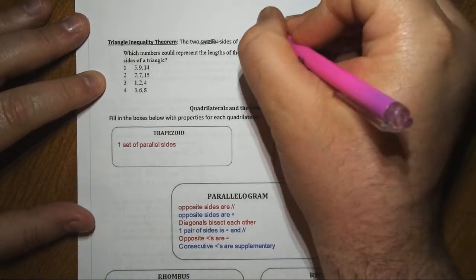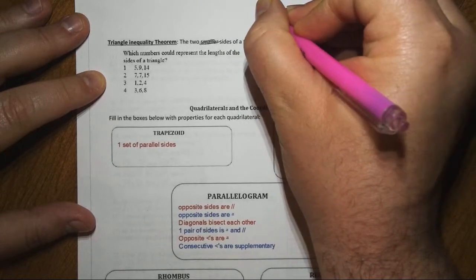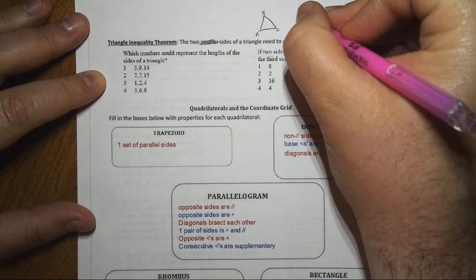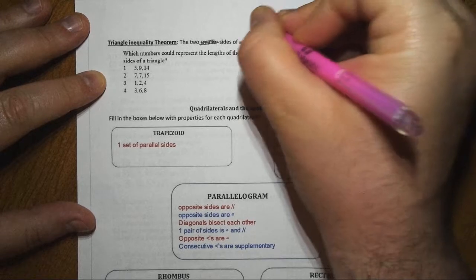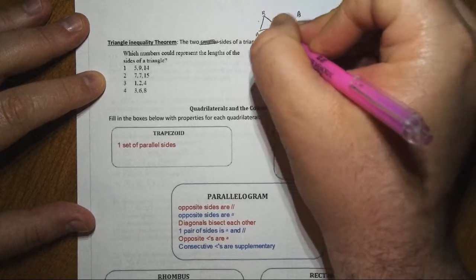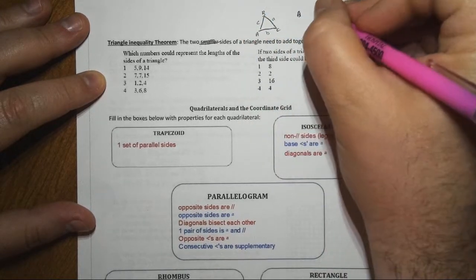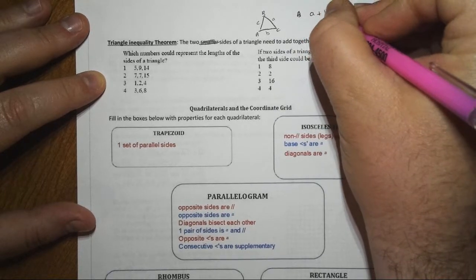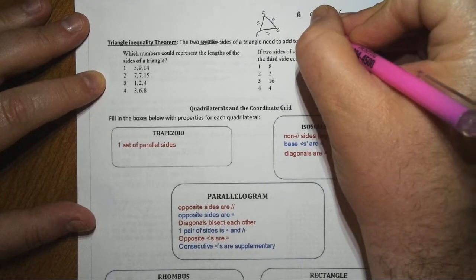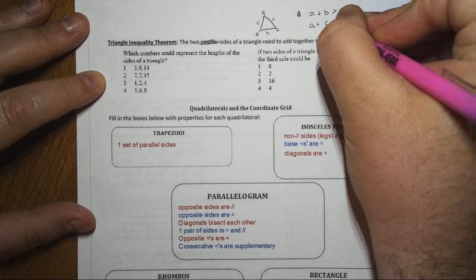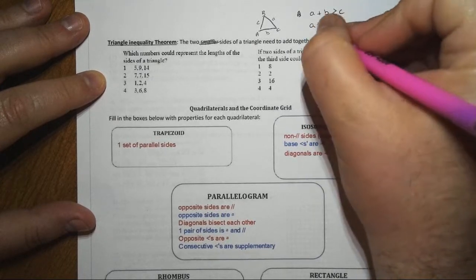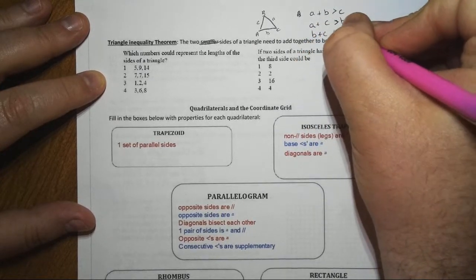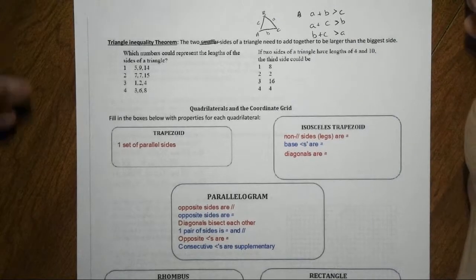Okay, so for instance, if we take triangle ABC, that means if I take A, well, let's go lowercase. Here's side A, side B, and side C. So side A plus side B has to be bigger than side C. A plus C has to be bigger than B. And that means that B plus C has to be bigger than A. Those are the three inequalities we work with here.